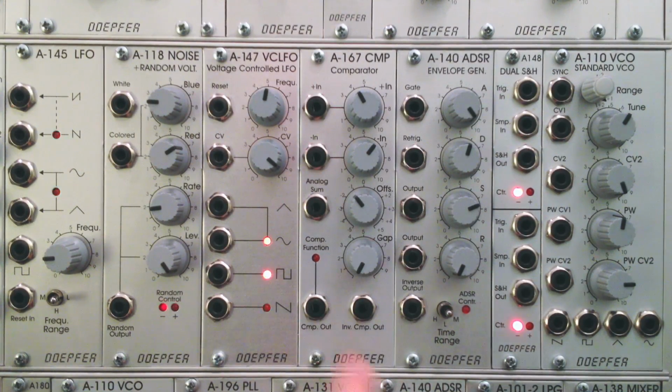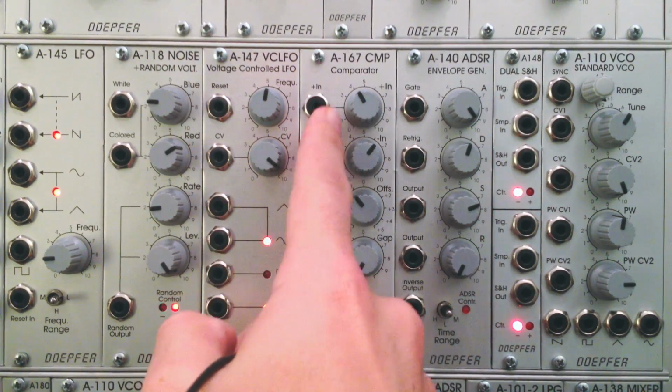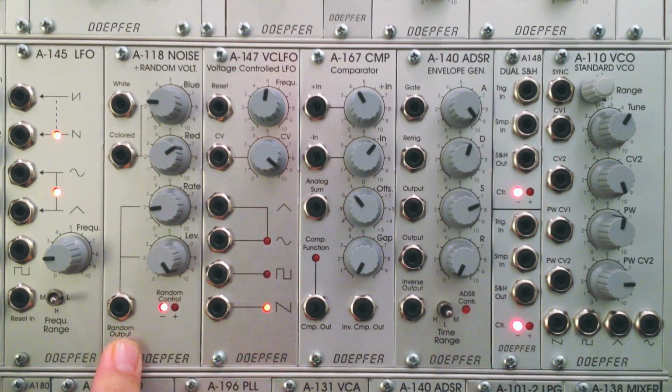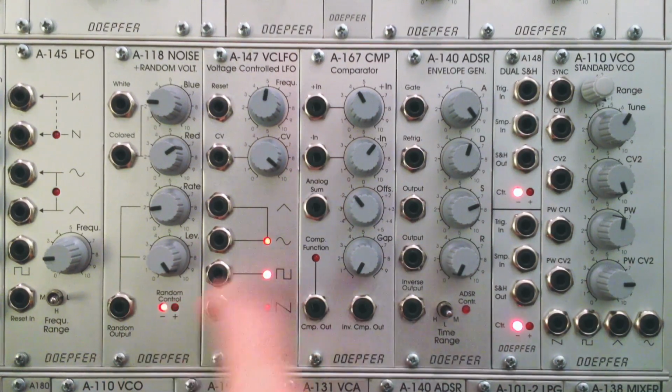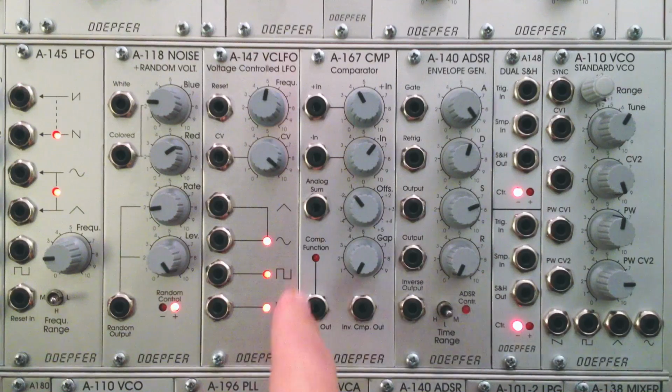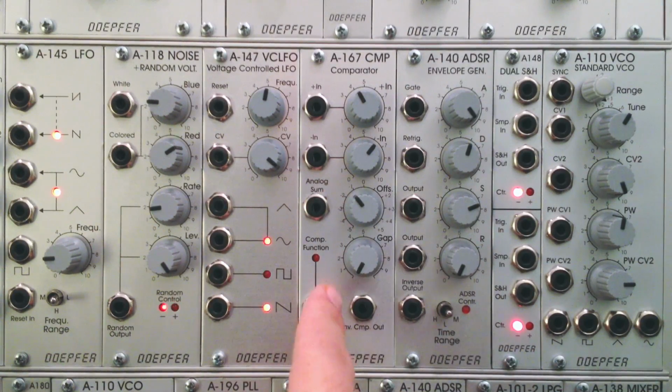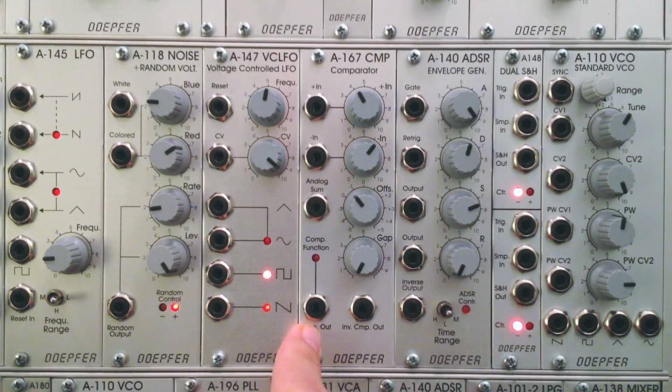So we're going to actually just be sending in a voltage to the plus in and then sending a different voltage in the form of the A118 in the negative input. Then that comparator out is going to be triggered. It's going to be comparing those two voltages and then generating a trigger and then sending it over to our sample and hold. So let's set up our comparator patch.